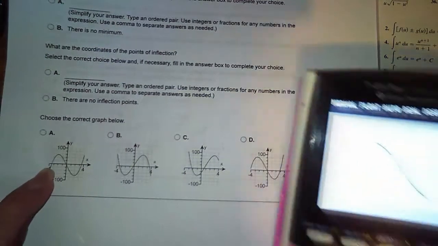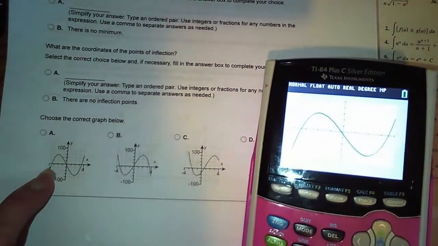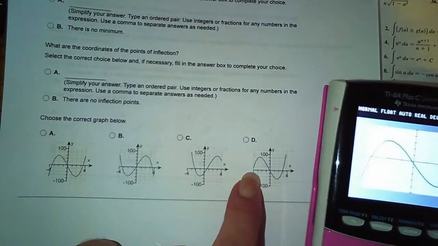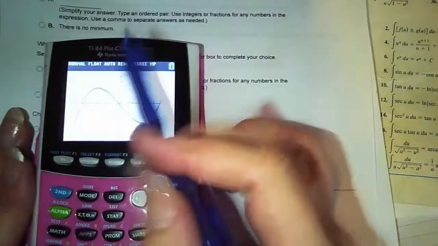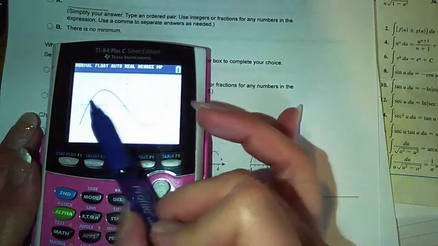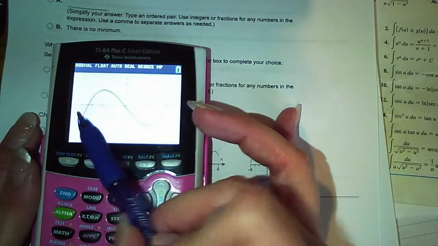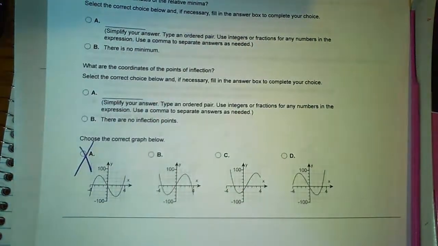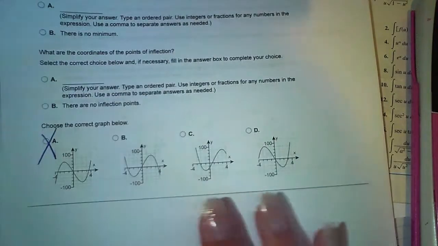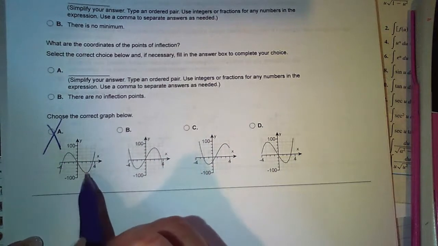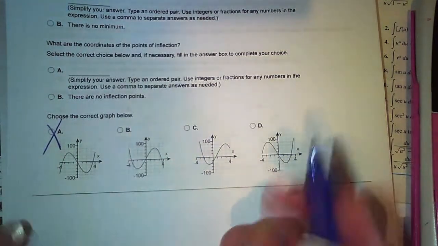Well, this one hits between -3 and -4, where this one hits at -4. So when I look at my drawing, this is -1, -2, -3, -4. That hits the axis between -3 and -4. So now I already know that A is my answer. So I need to figure out maxes and mins. Well, I know that this is a max. I know that this is a min. So I need to know those two values.